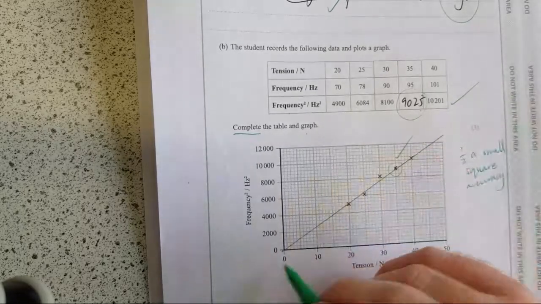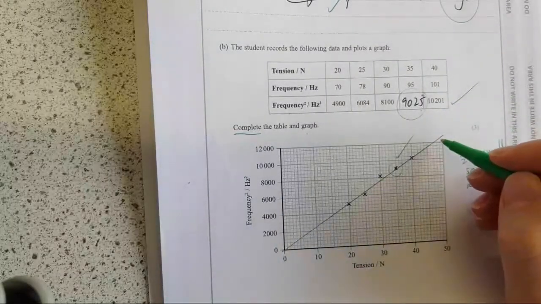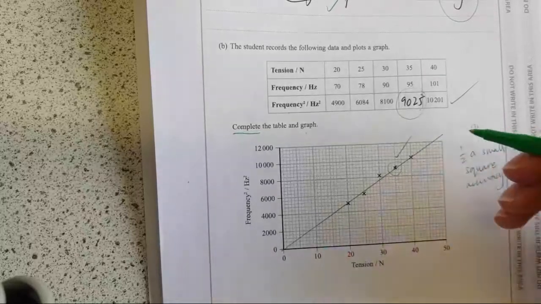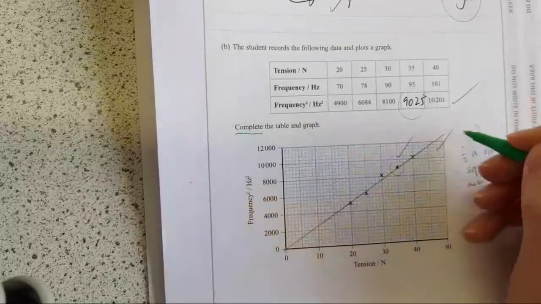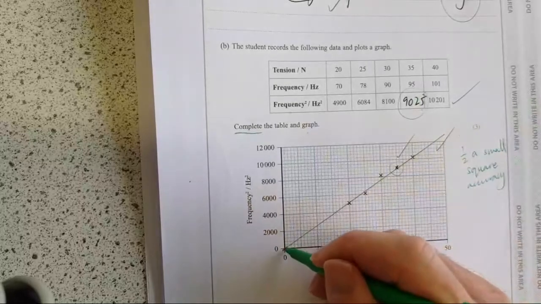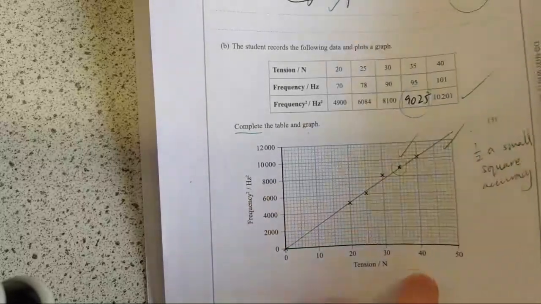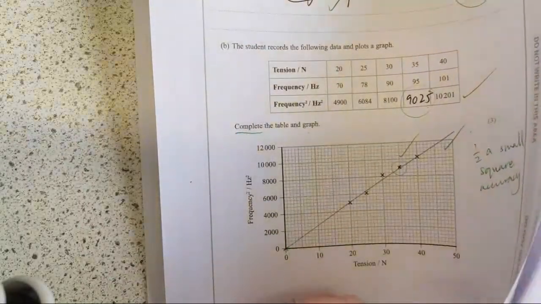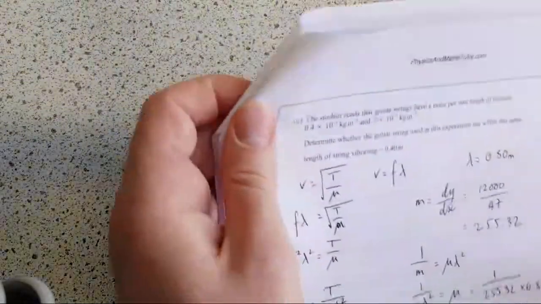And then what would the graph be missing? A lot of people seem to have missed this off in my group. It's missing a line of best fit. So completing the graph means put a line of best fit on. Now it actually goes through 0 in this case because we know that this practical has a straight line through the origin. Here's quite a tricky one.